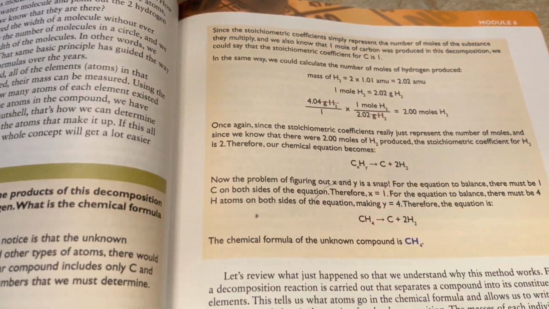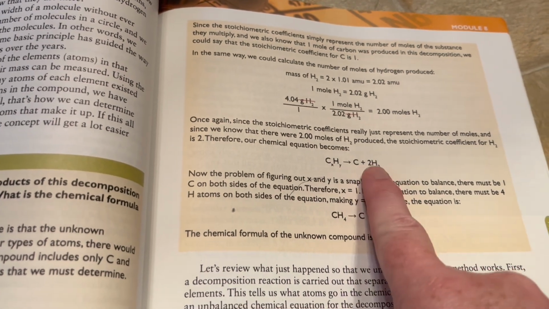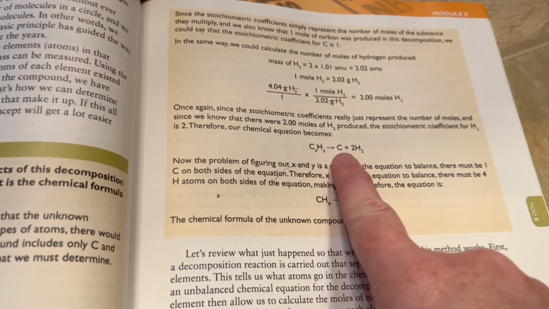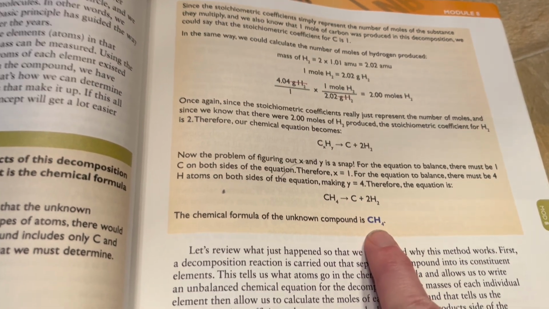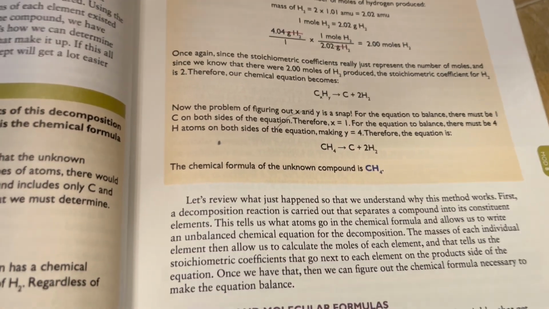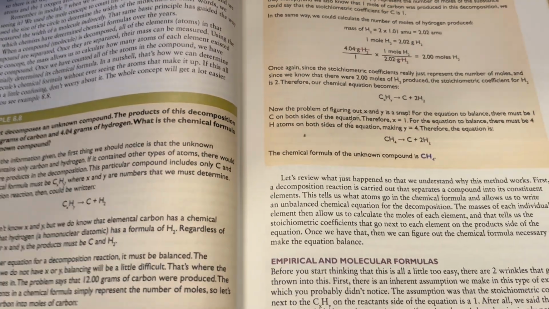So what does this mean to have a balanced equation? There's 4 hydrogen and 1 carbon. That means our unknown compound is going to be C1 or just C, H4. That is the unknown compound for this problem.